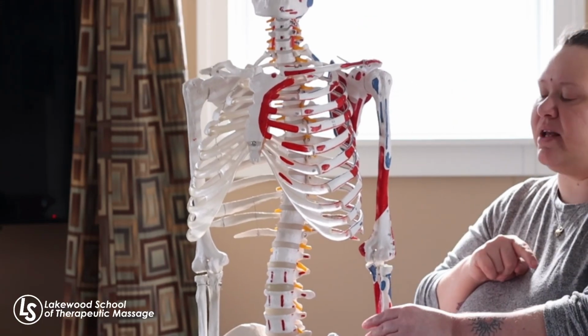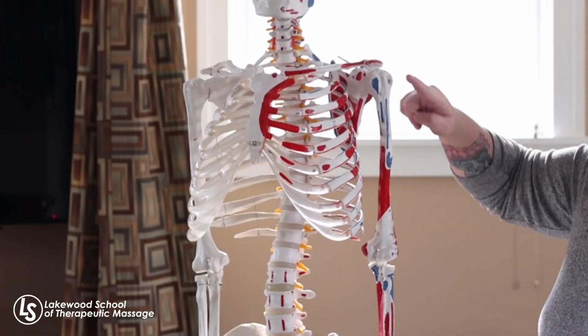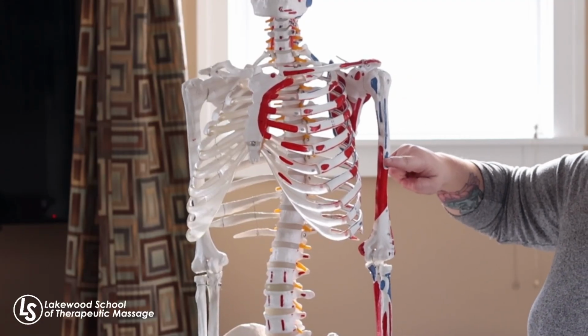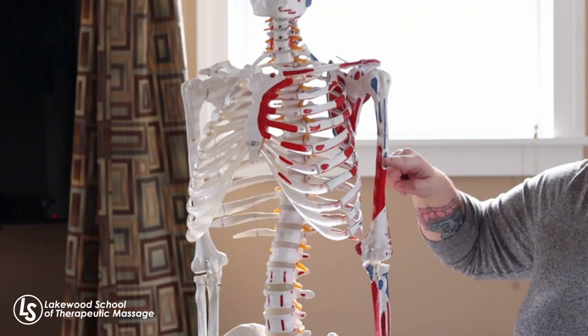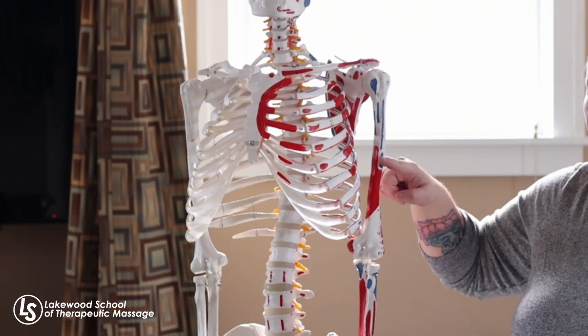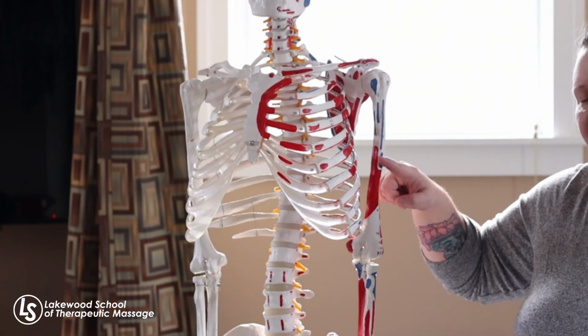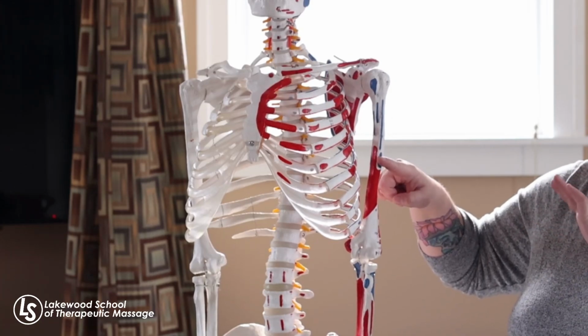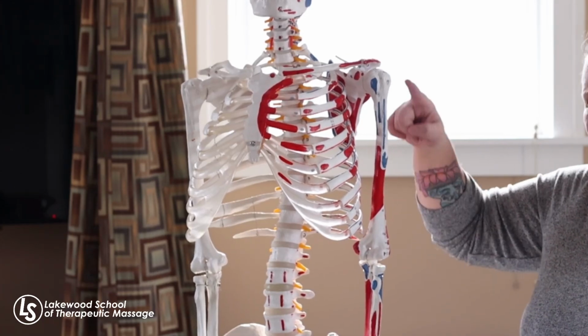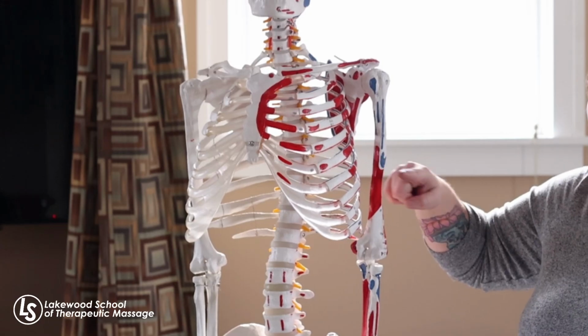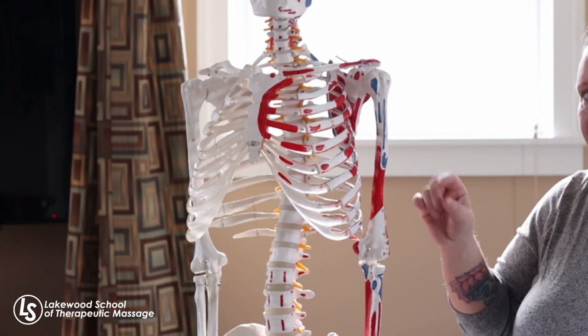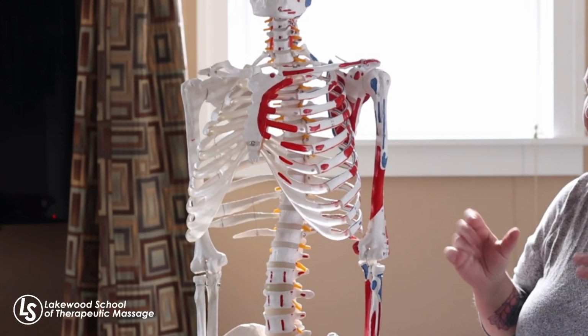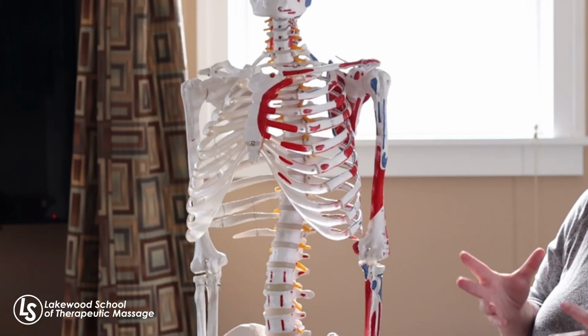On the lateral side of the humerus, so here's your humerus, on the lateral side, about halfway is going to be your deltoid tuberosity. Depending on the skeleton, it might be a little bit harder to find, but as long as you are pointing directly at it, so lateral about halfway, you should be on it. It's very tiny, and sometimes with the molding process, it doesn't always show.